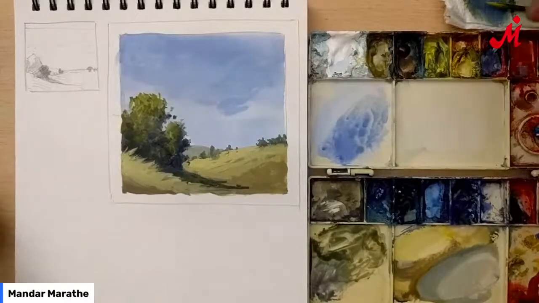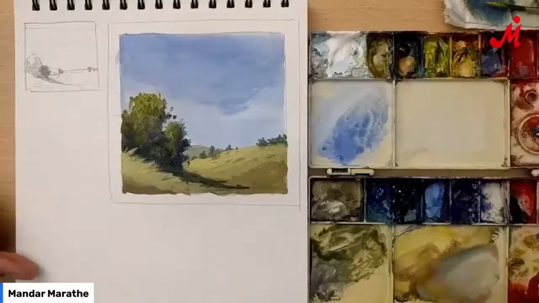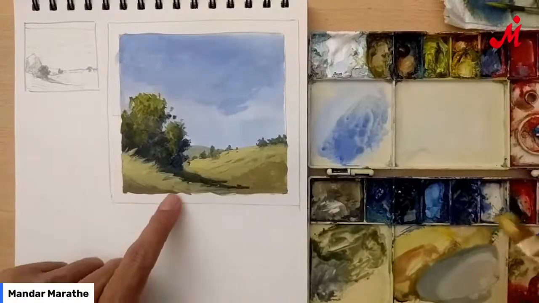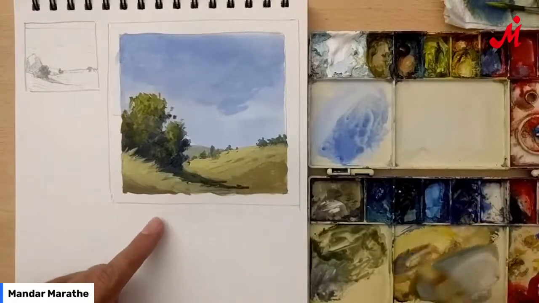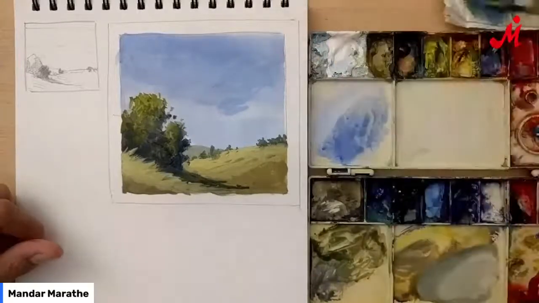I don't like that this highlight is touching the bottom edge, so I have to do something about it.